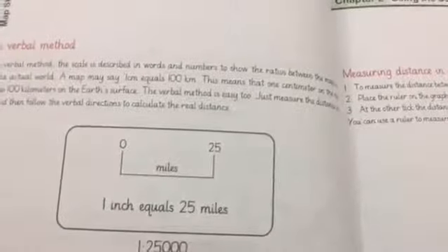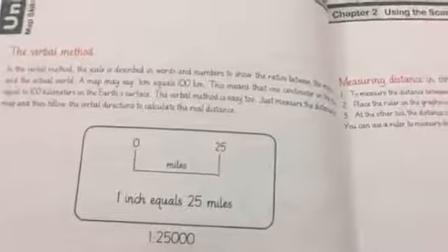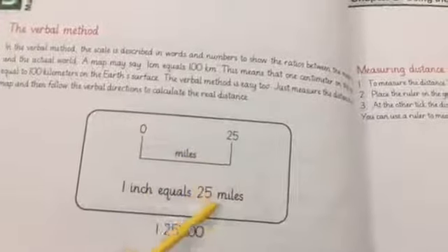If a line made on the map is 1 inch, that object is 25 miles in real life.